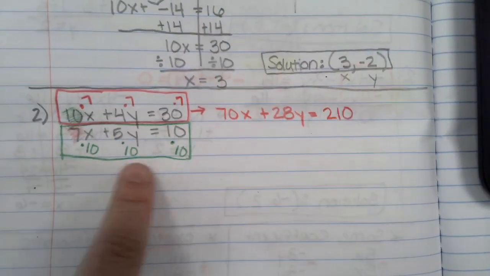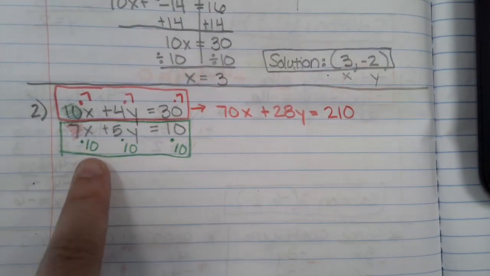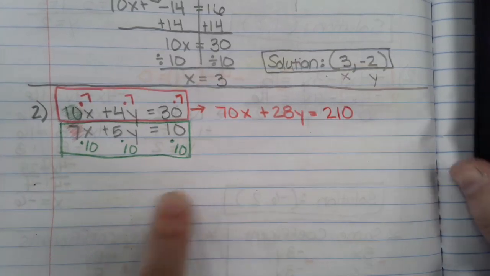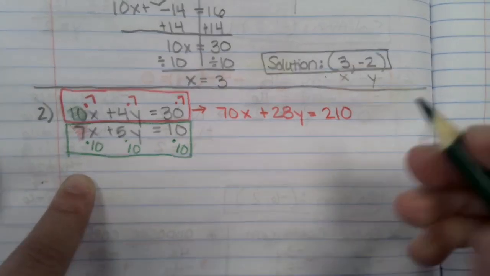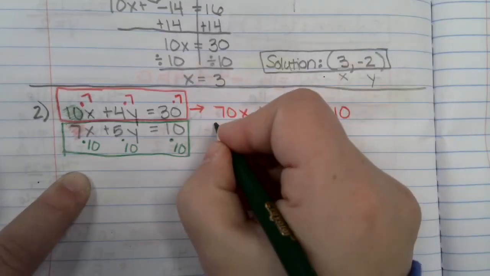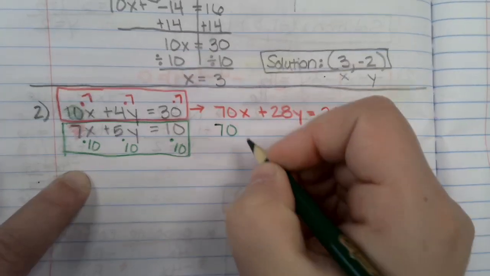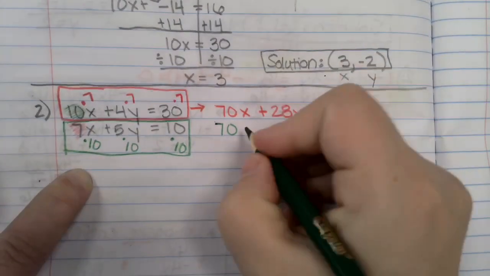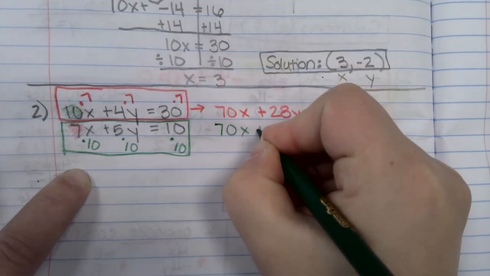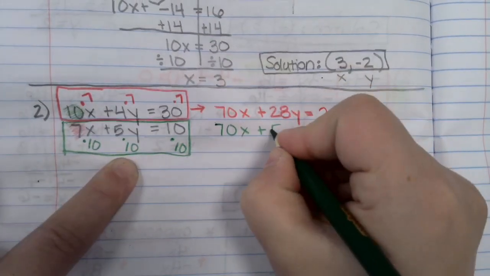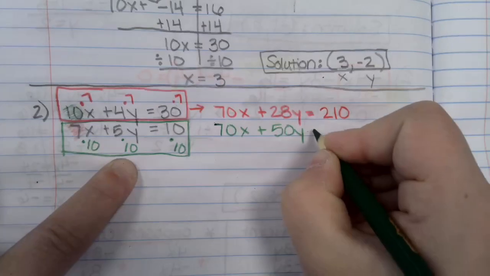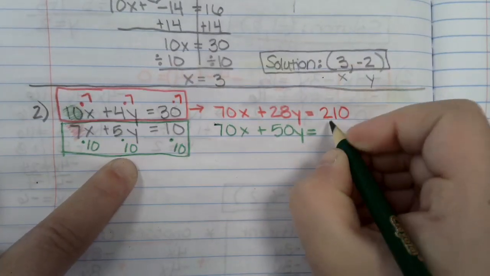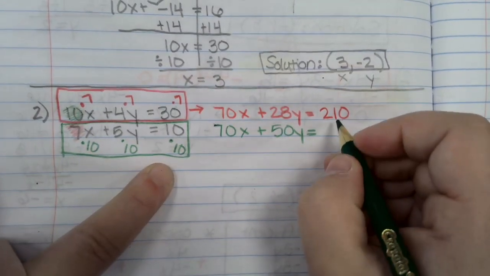Okay, now on the bottom I'm going to do the same thing, but I'm going to multiply everything on the bottom by 10. So 7 times 10, 70. 70x plus 5 times 10, 50y, and 10 times 10, 100.